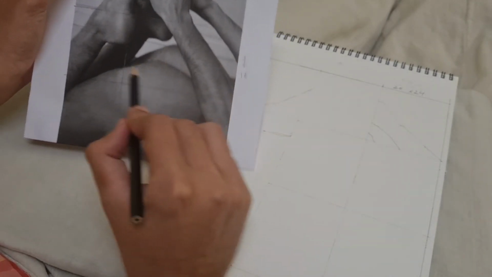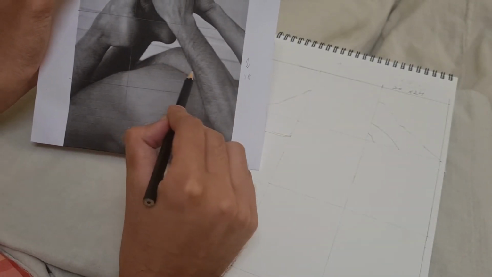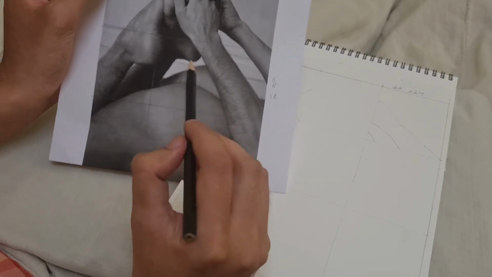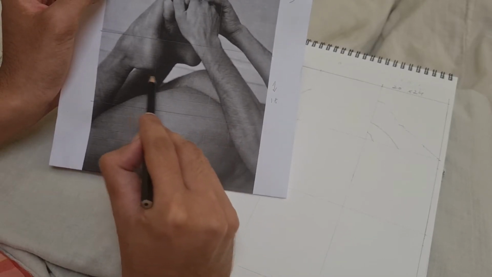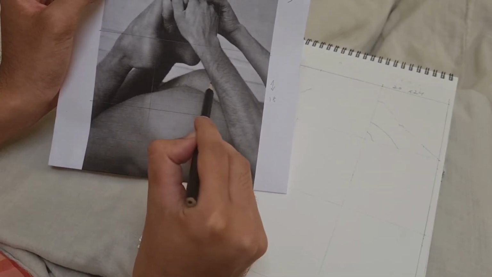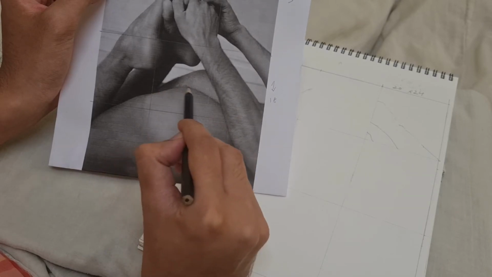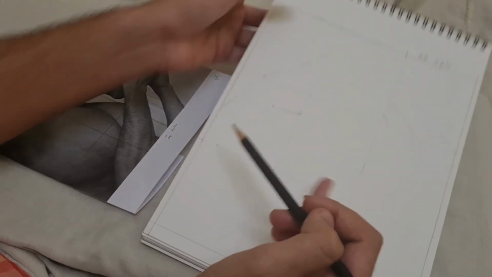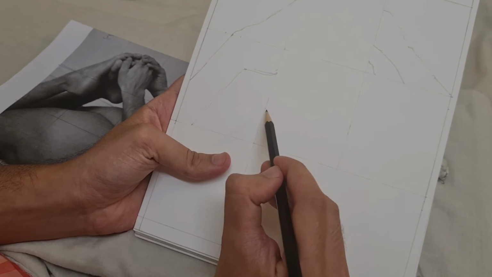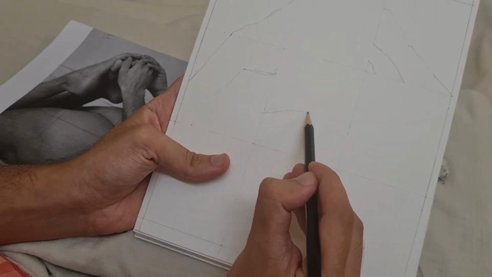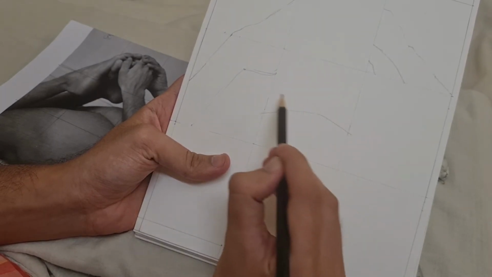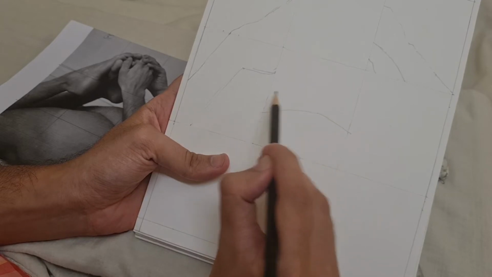So we will go around. There is the hip of this person, the model, that is almost, if this is the half of the visual half of the grid, then it is a little lower than the visual half. So we just go around and give a curved line lower than the half of the grid.